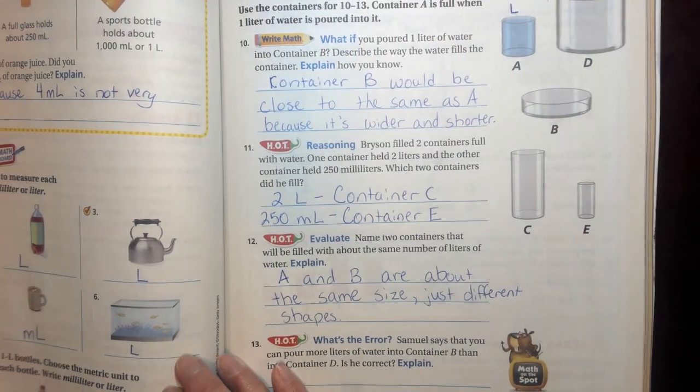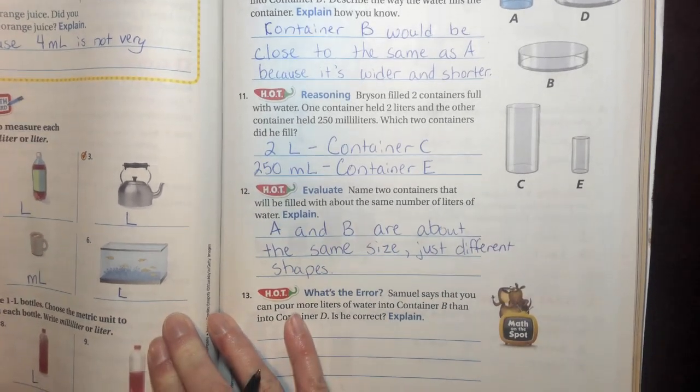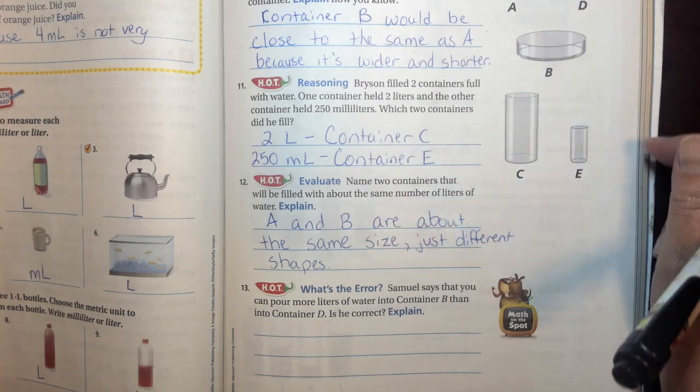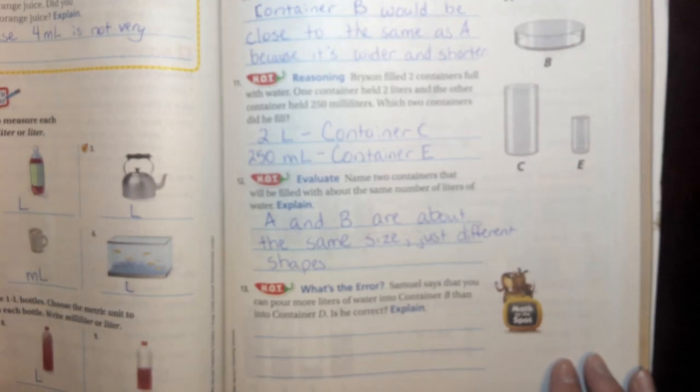Okay. In science, I know a week or 2 ago you talked about solids, liquids, and gases, and if we have a liquid, it's going to take the shape of its container and it's going to fit that shape.